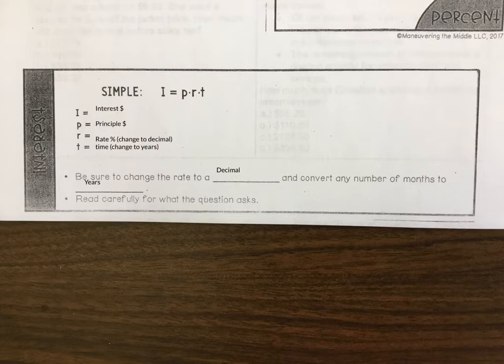So the example that I want to give to you, I'm going to put it right up here. We're going to pretend that we have earned $9 in interest. We have $100 for our principal.